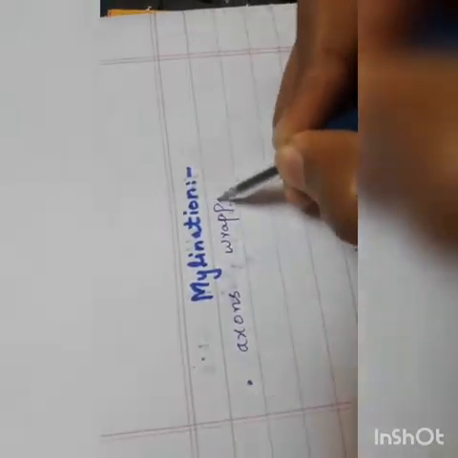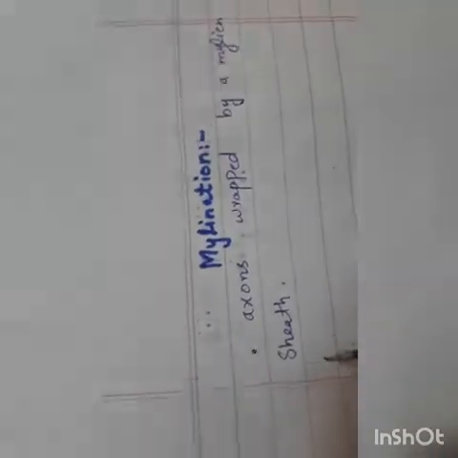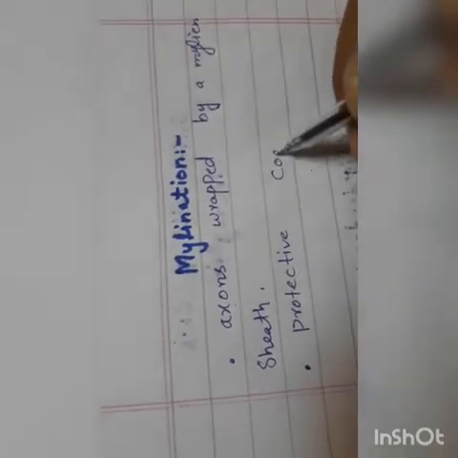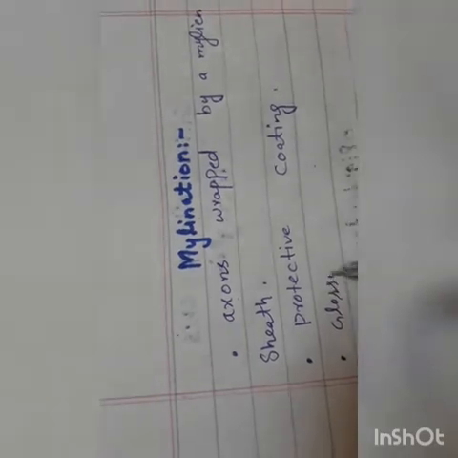Myelination is a process in which a part of an axon is wrapped by a myelin sheath. It forms a protective coating, and in appearance it is glossy white.